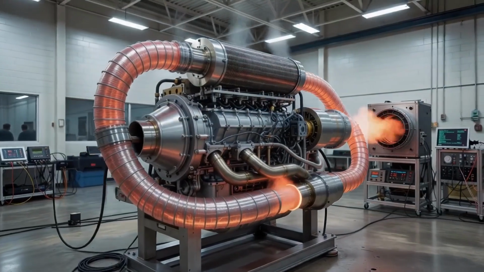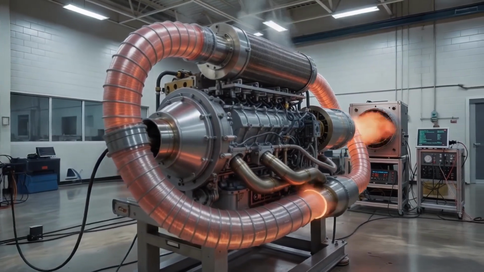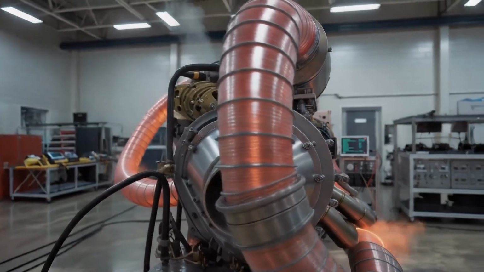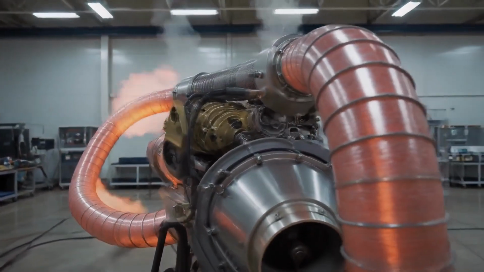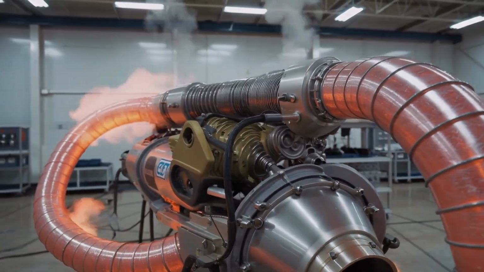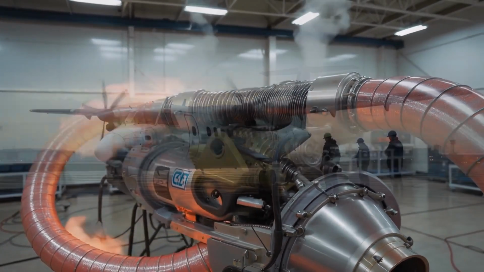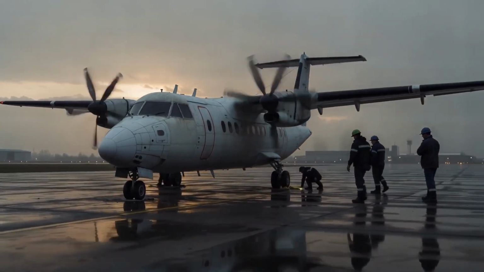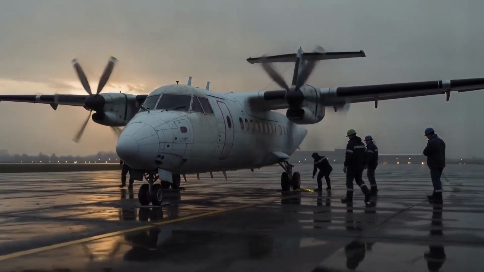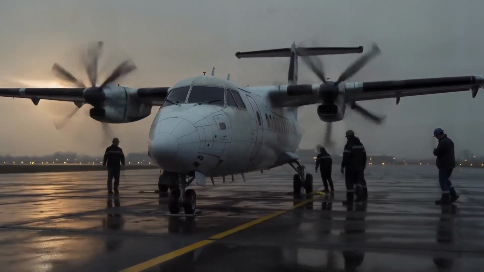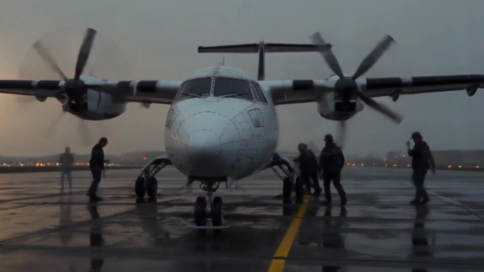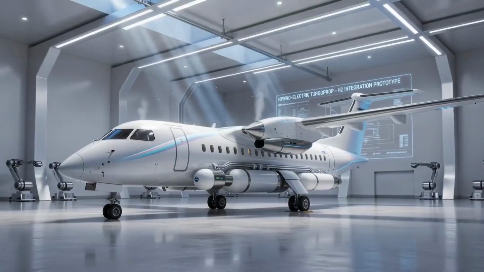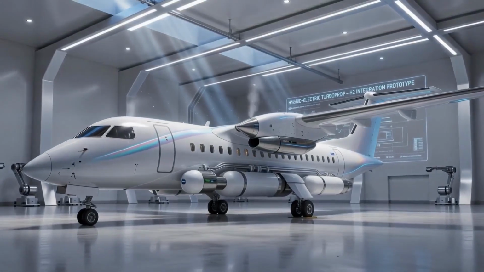2. Regenerative recuperator technology. Companies like Turbotech are developing regenerative turboprops, which use a heat exchanger recuperator to recover energy from exhaust gases, reducing fuel consumption by up to 50% for light aircraft. 3. Pratt & Whitney PW127XT series. This engine series offers 3% better fuel efficiency, 20% lower maintenance costs, and 40% more time on wing than its predecessors.